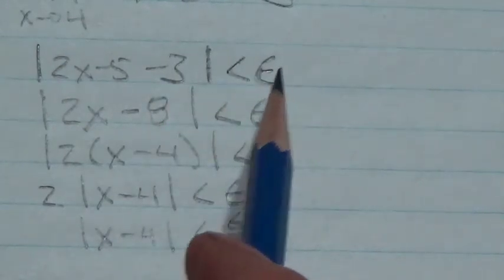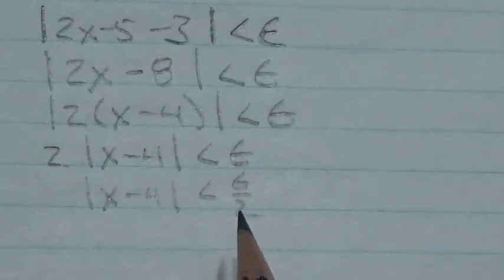Now, look at what just happened there. Actually, maybe we'll zoom in a little bit. Notice what just happened here. I went from the absolute value of f of x minus L being less than some epsilon, and by just simplifying that and pulling out that 2, what I've got now is x minus 4. This is x minus a, and I've shown that this is less than epsilon over 2.